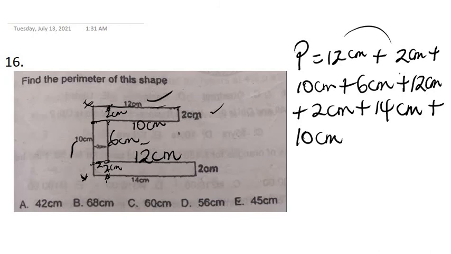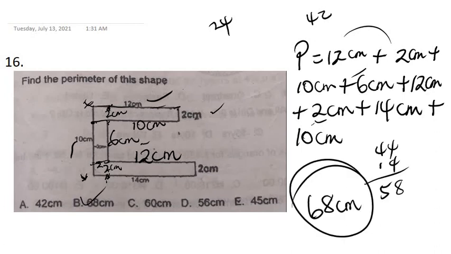Now 12 plus 2 is 14. 14 plus 10 is 24. 24 plus 6 is 30. 30 plus 12 is 42. 42 plus 2 is 44. 44 plus 14 will give us 58, plus 10, 68 centimeters. So the right answer is B, 68 centimeters. I hope that's clear.